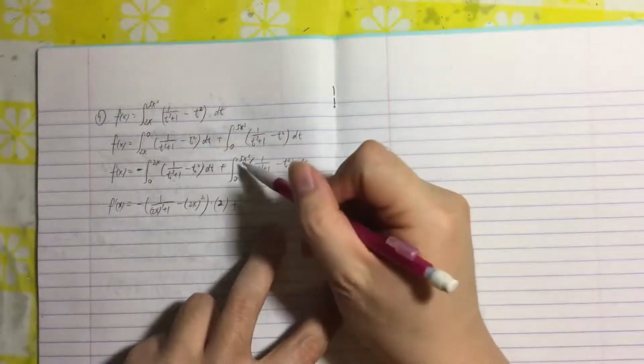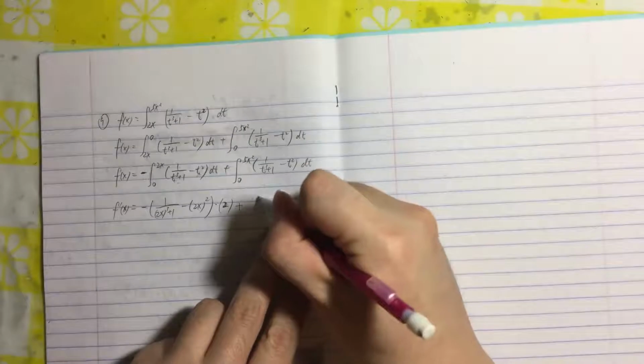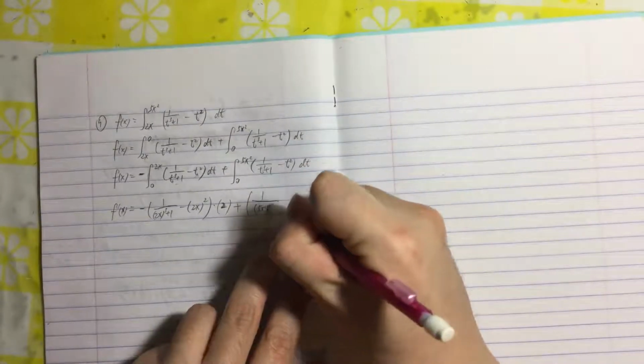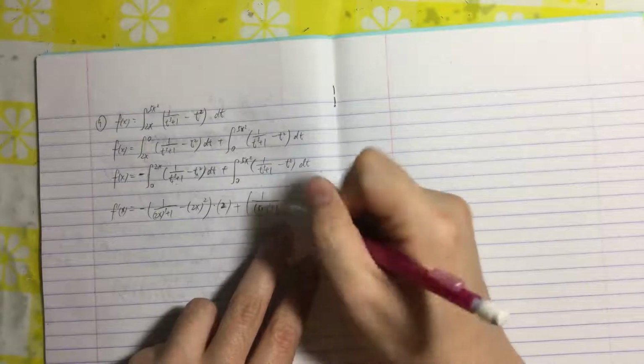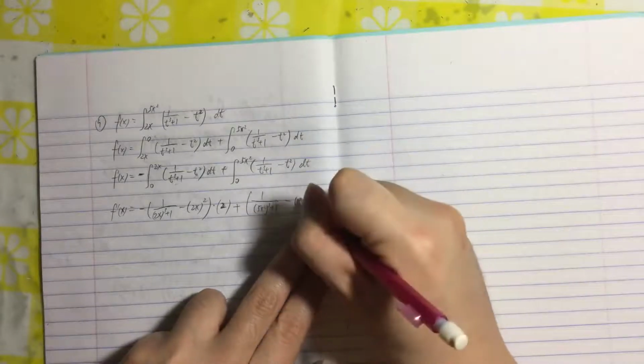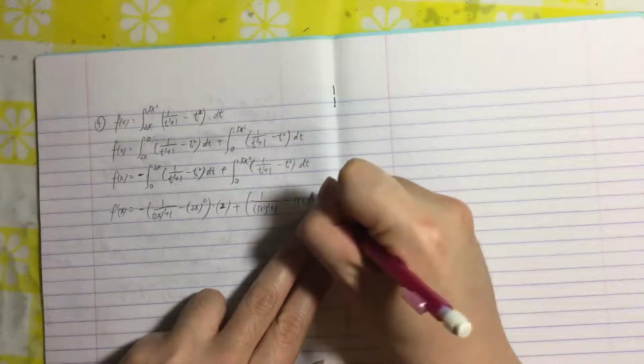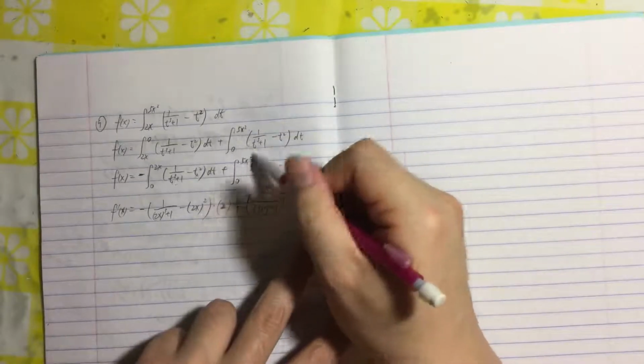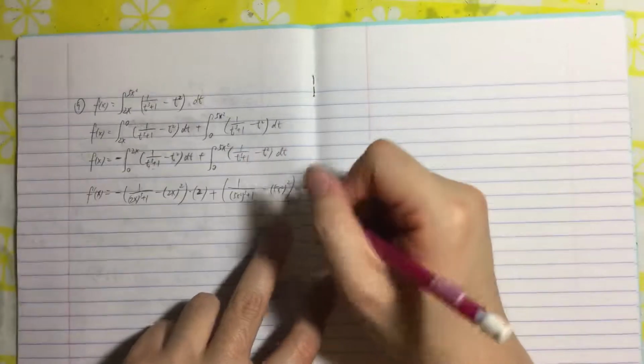Same thing. We plug in upper limit for each variable. We get 1 over 5x squared cubed plus 1 minus 5x squared squared times the derivative of an upper limit. The derivative of 5x squared is 10x.